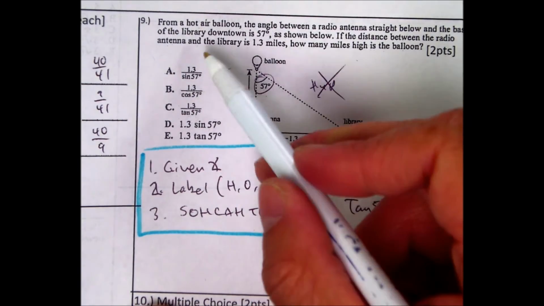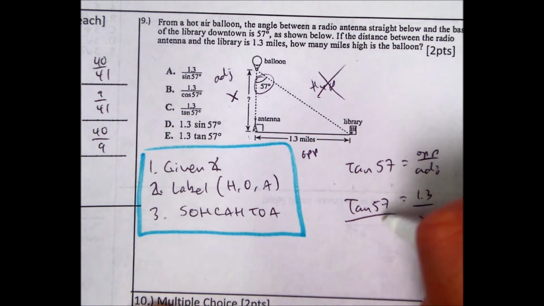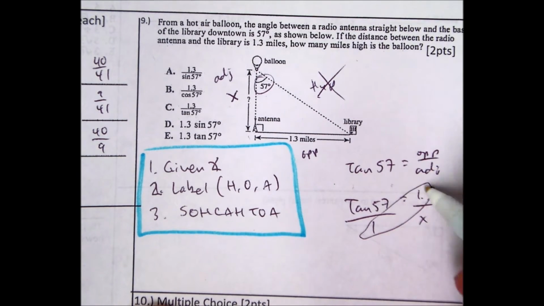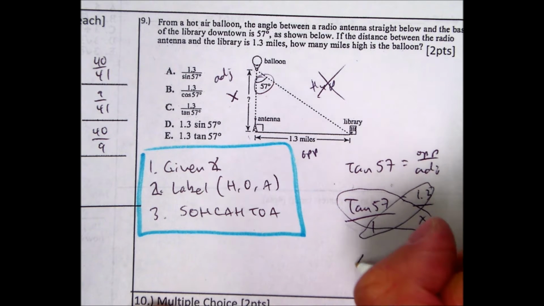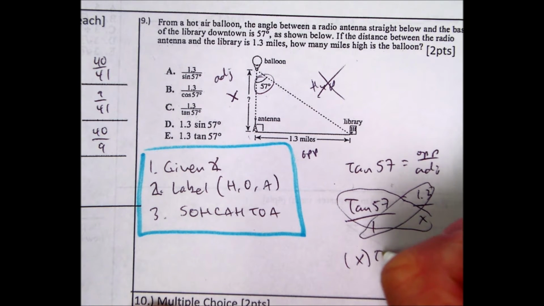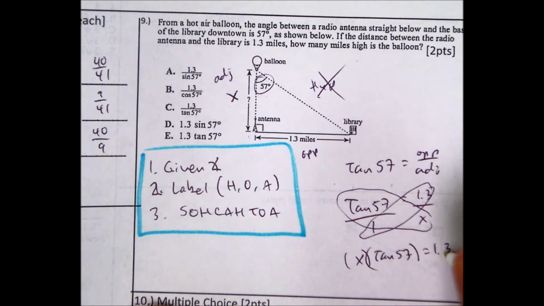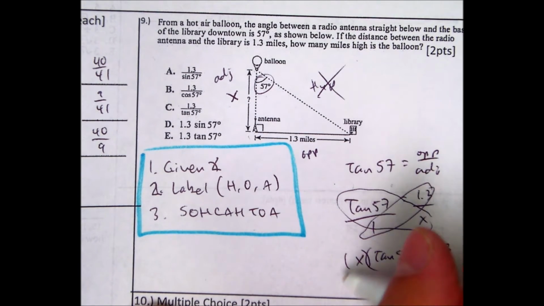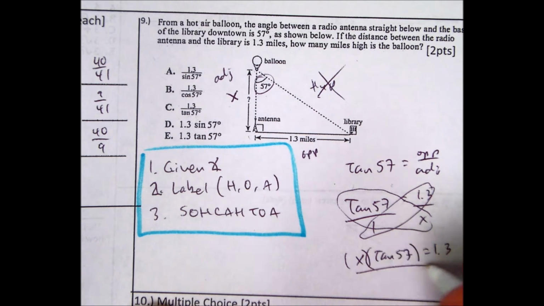So which means that all of these are set equal to X. So I'm going to put this over 1. We're going to cross multiply there. I got X times tan 57 equals 1.3. To get X by itself, divide by tangent of 57 on both sides.